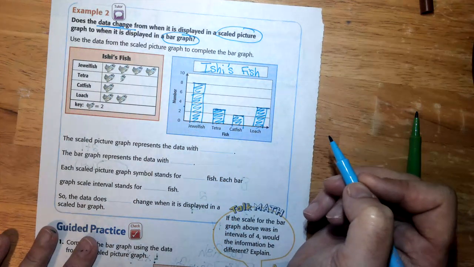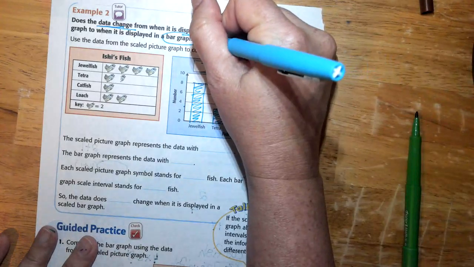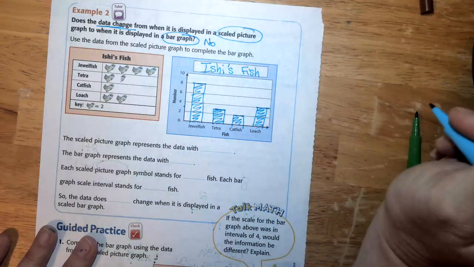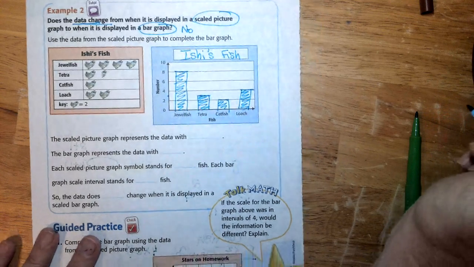Has the information changed? No. It is just represented differently.